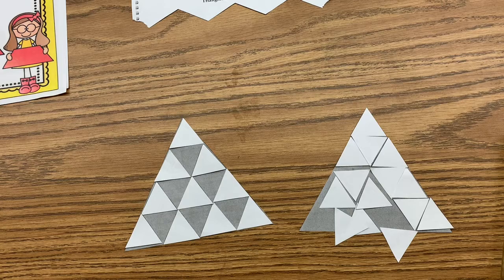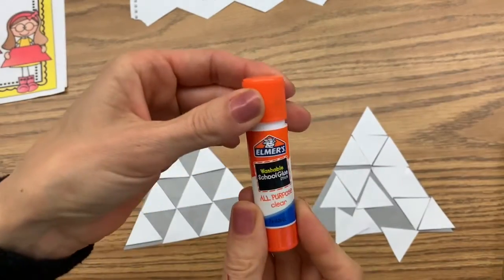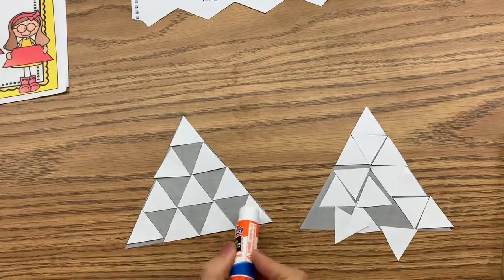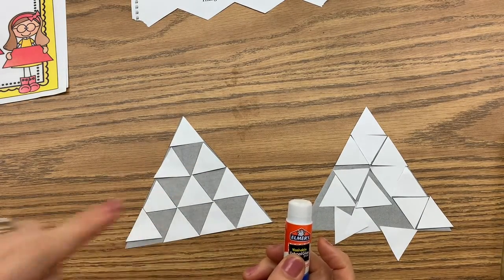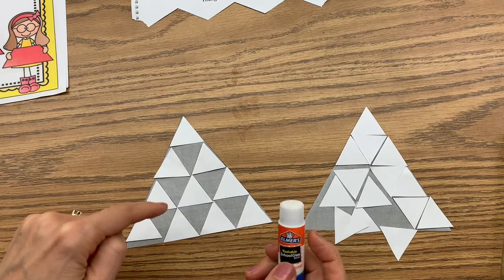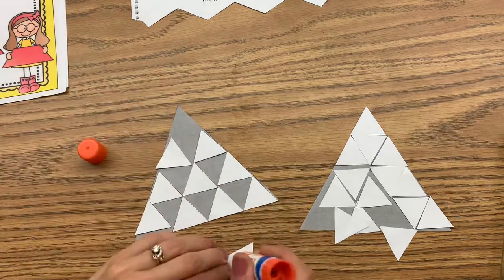So what I want you to do is I want you to get a glue stick and go ahead and glue these. All right, so you're going to get a glue stick and you're going to glue your 10 little triangles onto here, and that's going to be your 10 triangle. Okay, make sure you do the edges really well so that it sticks very well, okay?